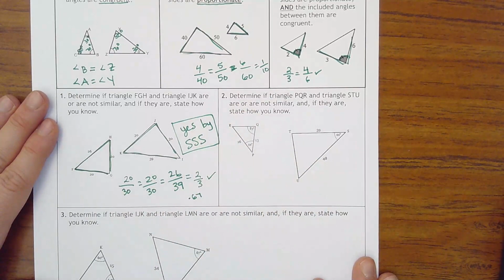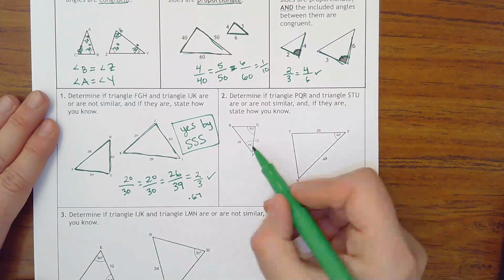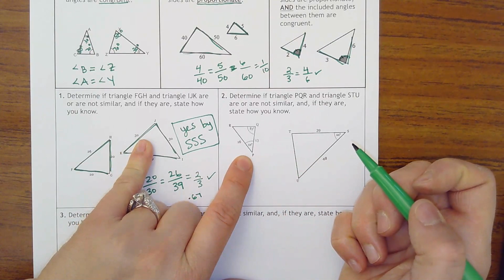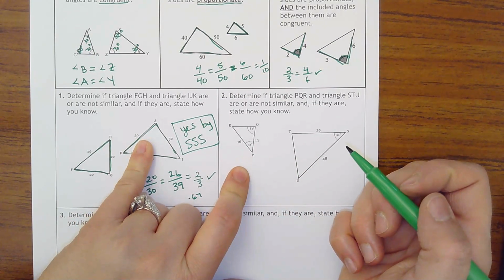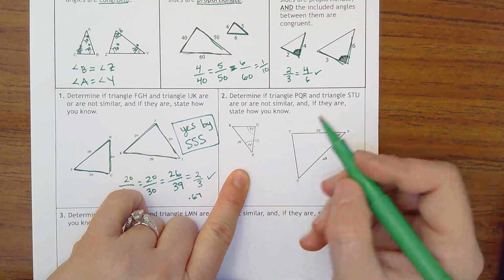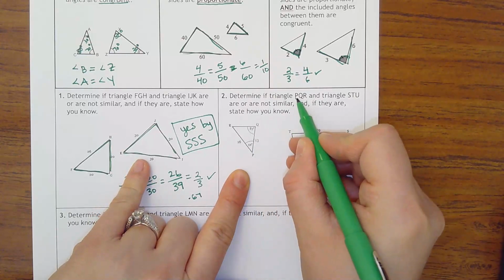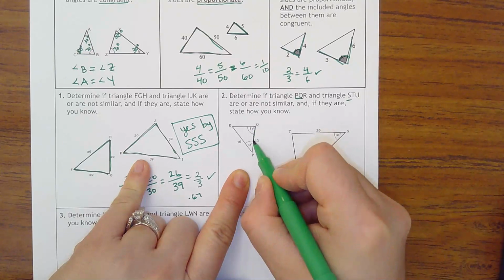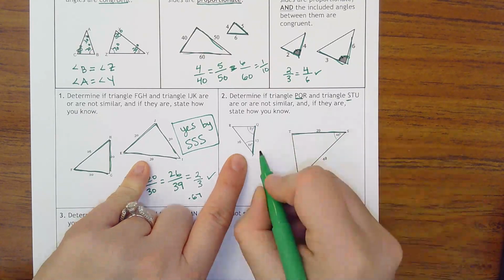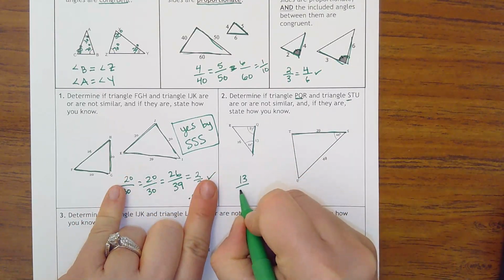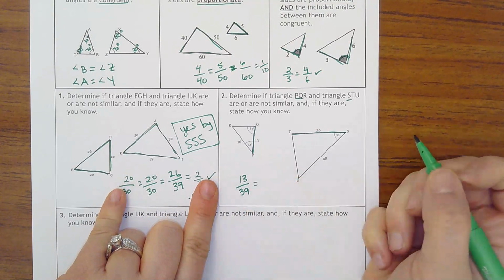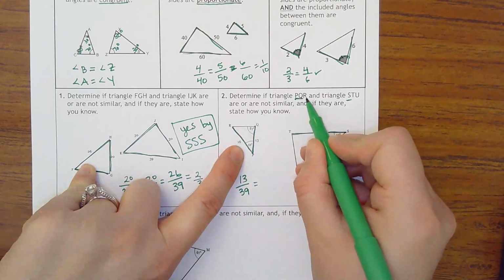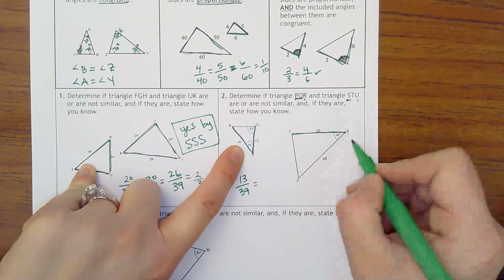All right, number 2, same thing, figure out if they're similar. This time I have angles. So I want to look, and I've also got sides here. So I see the side of 13, this PQ, which is ordered first and second letter, and then ST. So PQ and ST should be corresponding. So I'm going to put 13 over 39 is equal to, I'm going to put PR, which is first and third, and then SU is this one.